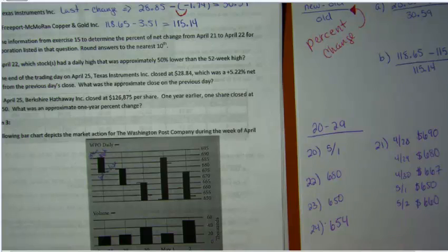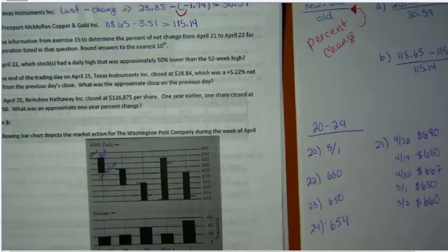If you put 653, huh? Yeah, as long as you don't say 650 and you don't say 655 and you don't say 670, you have to be between 650 and 655. But we don't know the exact number, so it's a guess. So you could say 653, 652. As long as you're in that general area, you're okay. All right, 25. We want to know the approximate net change from April 29th to April 30th.